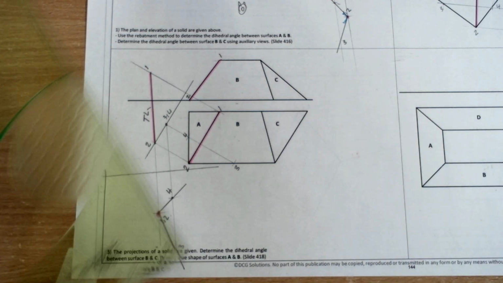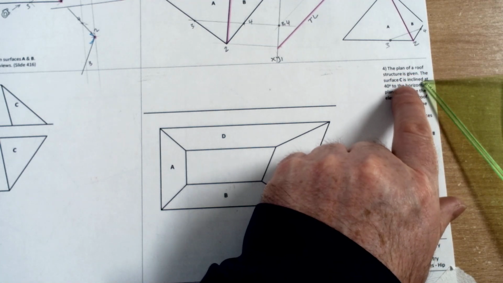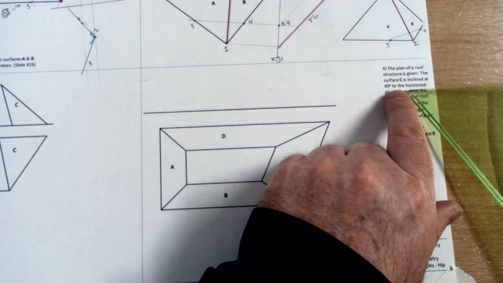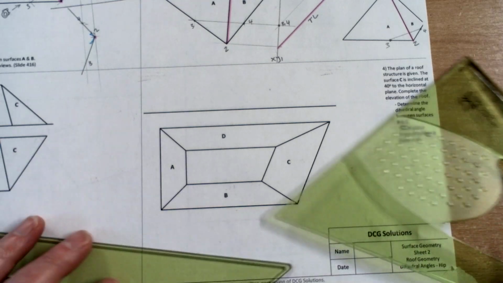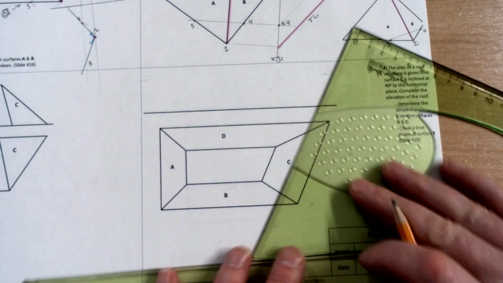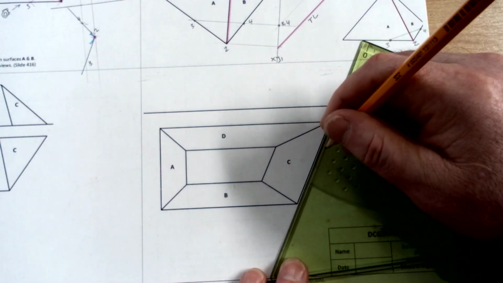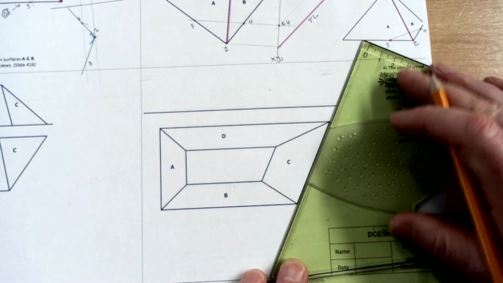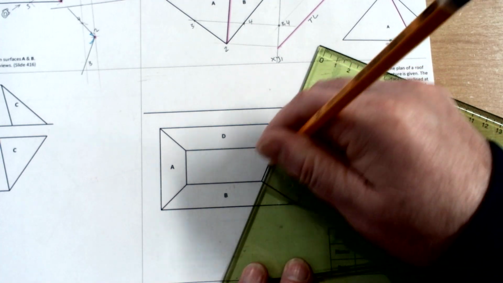And the last one here then, question 4, just zoom the camera over. So the plan of a roof is shown here, and the surface C is inclined 40 degrees to the horizontal plane. Okay, now a hugely important thing to check is if the top of a surface is parallel to the line on the ground, it means it's horizontal in the elevation.